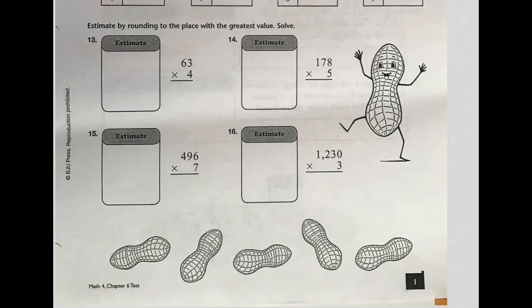So make sure that, like for this one, you would have a digit and then 1 0 after it over here. And then for number 14, you would have your one digit and then the 2 zeros after it. All right, so make sure you are estimating it to the leftmost digit, which is the greatest value digit. All right, and then of course you need to solve the actual problem.